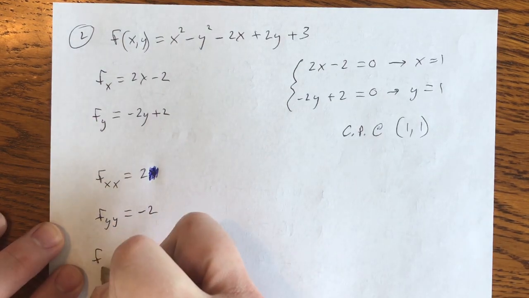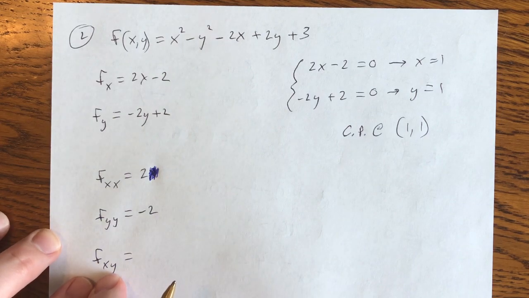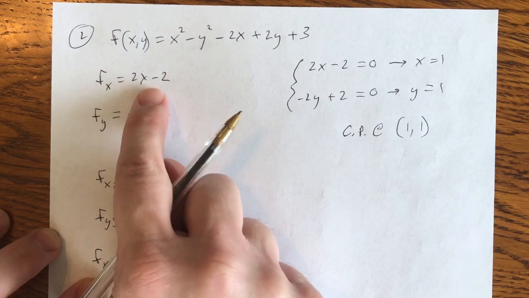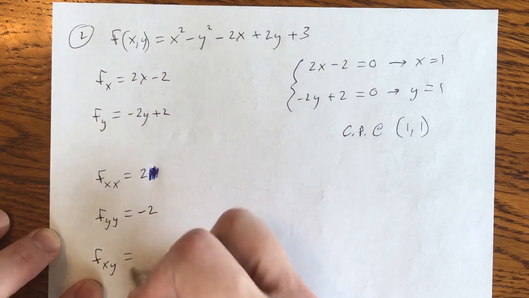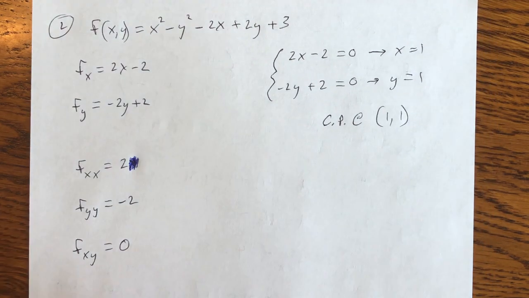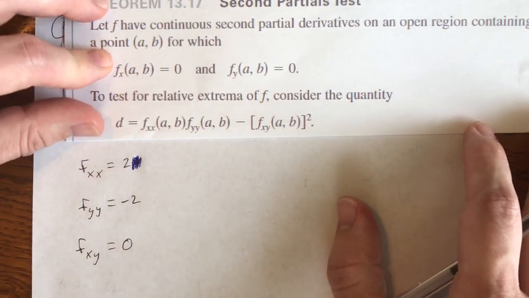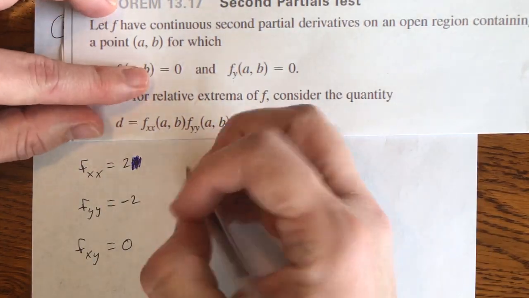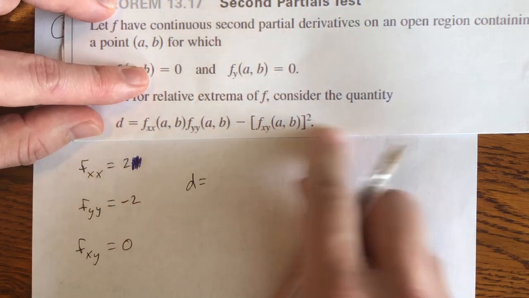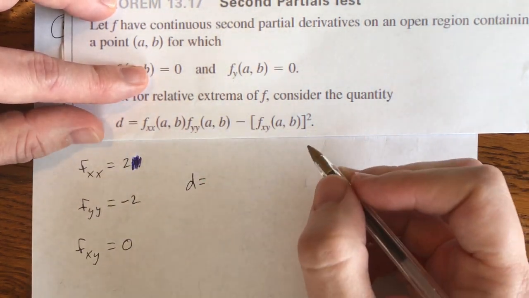Let's look at the second partials with respect to y now. First, based on the first partial with respect to x, you derive it with respect to y, and you just get 0. Okay? All right, so remember our second partials test. So this is what it actually looks like. I'll go ahead and write the whole thing out now as it appears on the paper. Even though these are constants, I'll show you what's happening.